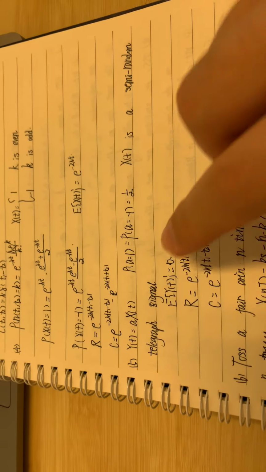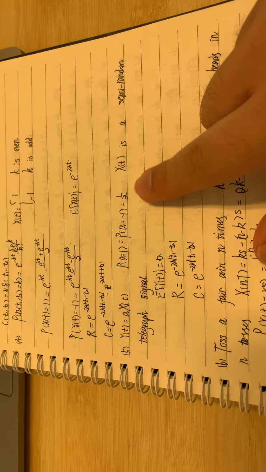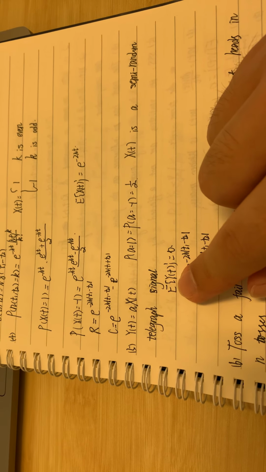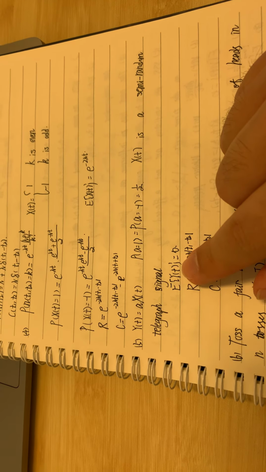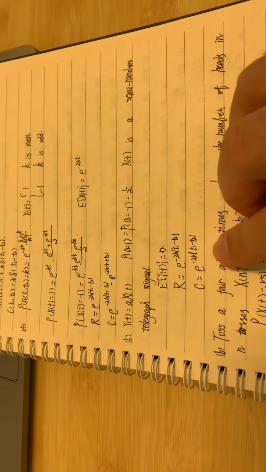Okay, the fifth is the random telegraph signal, almost the same, but however the mean equals 0 and the autocorrelation equals R. It looks like it's the same.